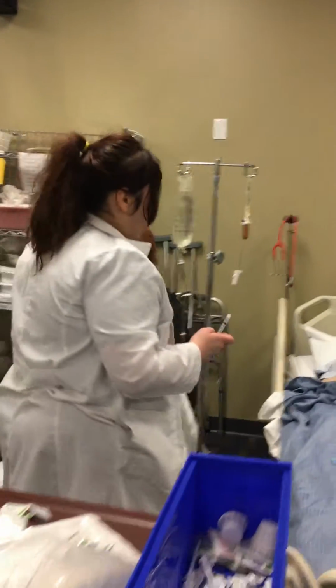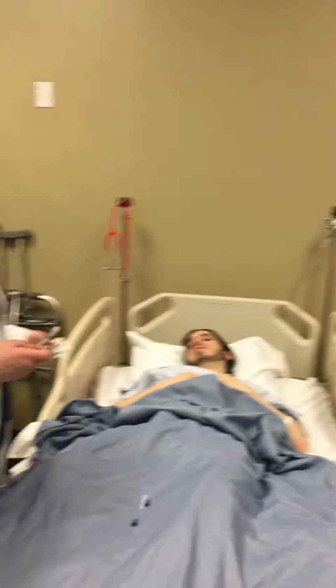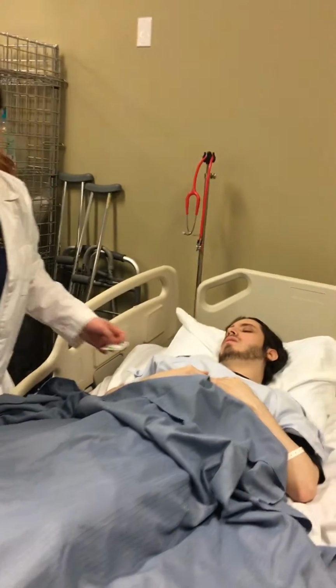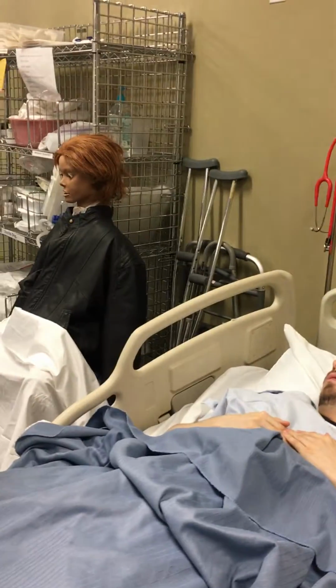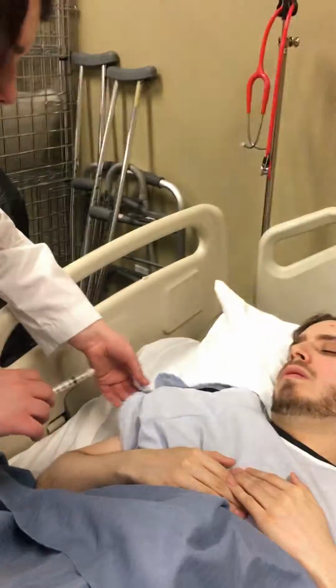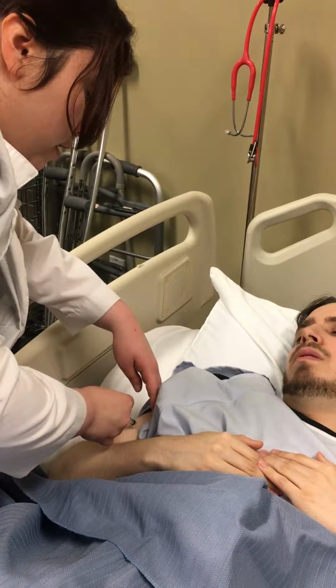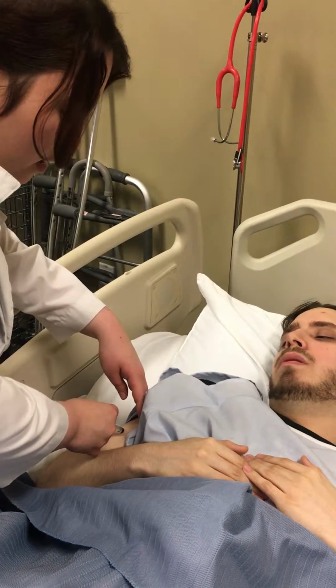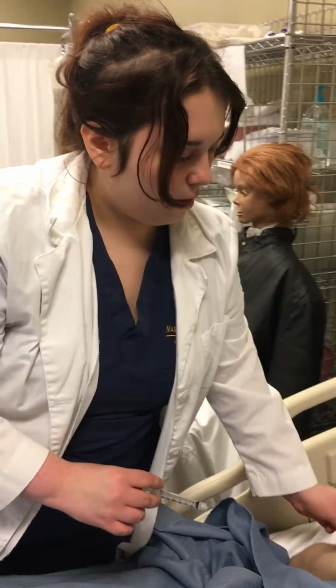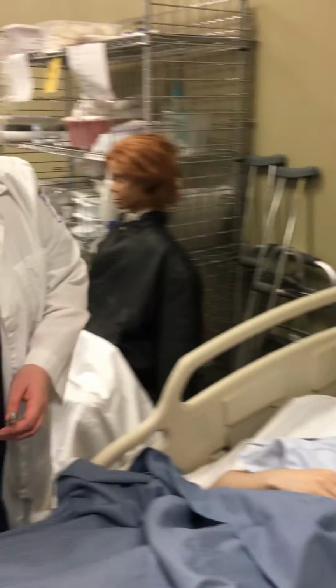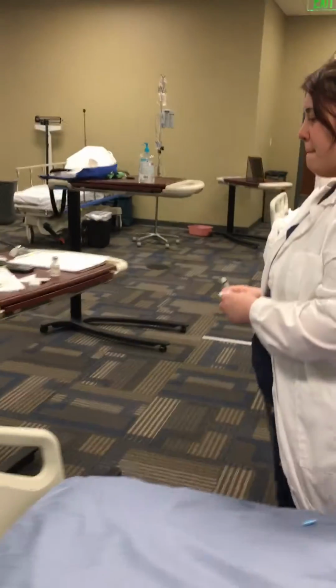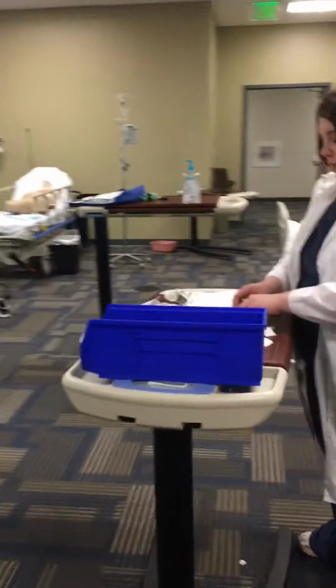And with an alcohol pad, I'm going to swab the area on his arm and inject vitamin B12 intramuscular. This has no needle on it. Okay, how does that feel, Mr. Knight? It feels fine. Okay. And obviously I would have scanned these medications before delivering it to him.